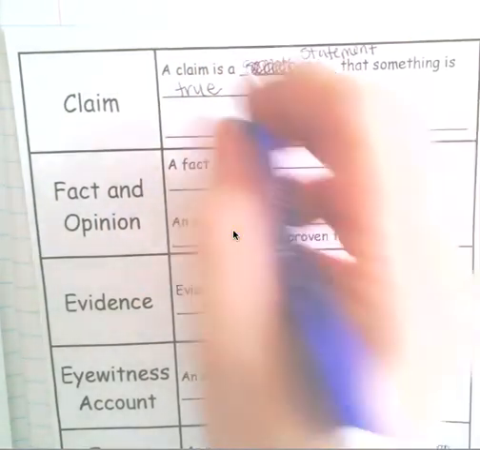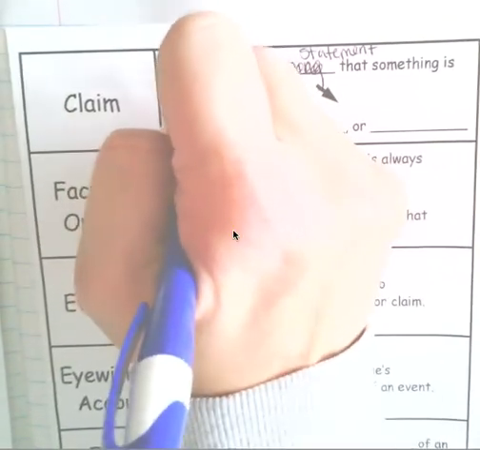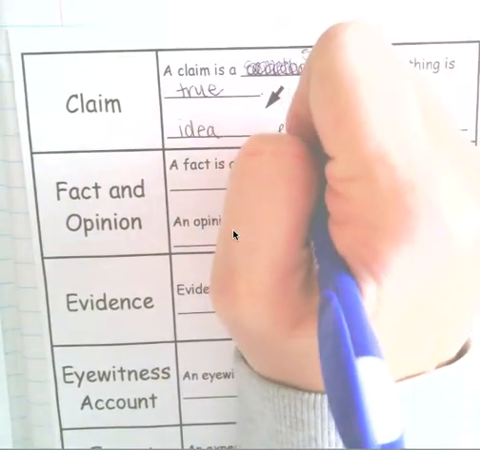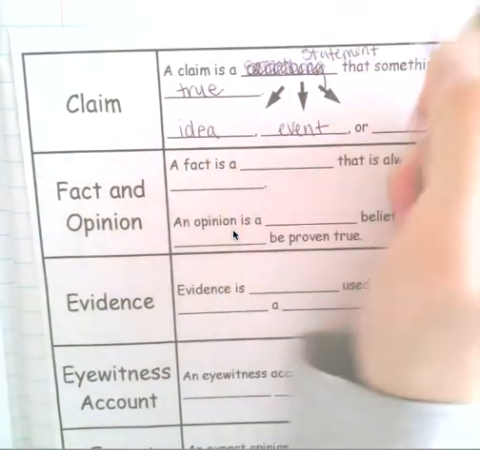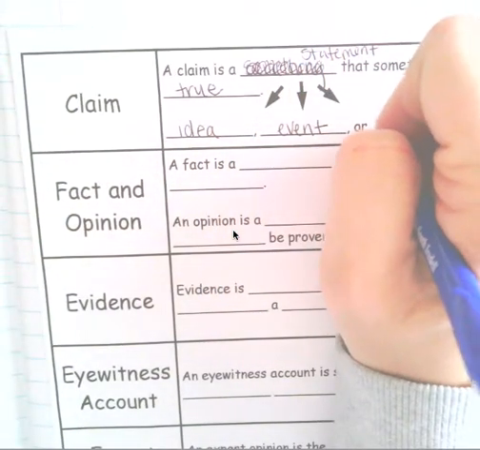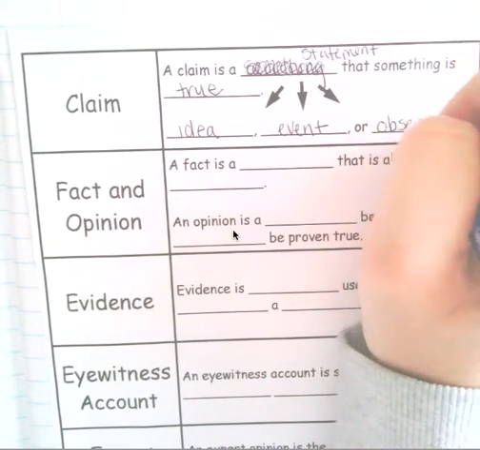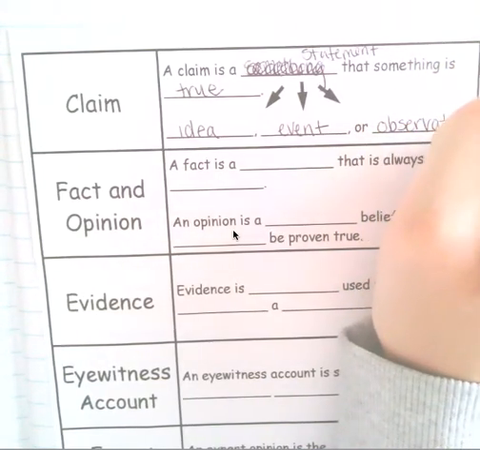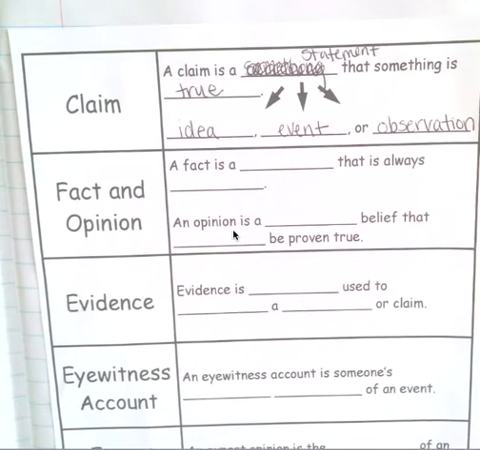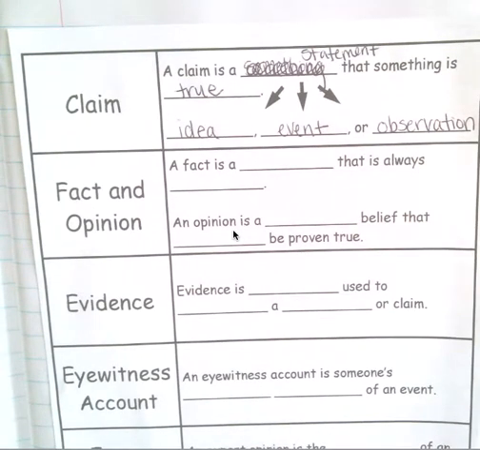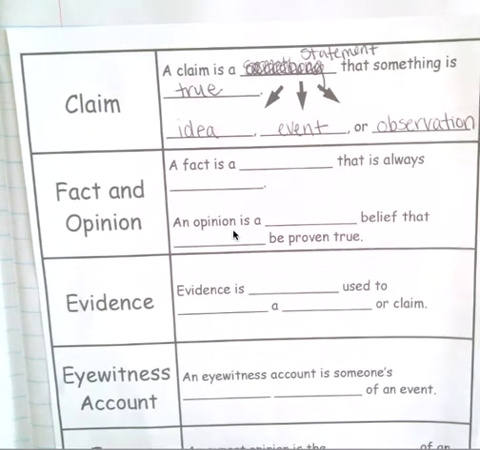Typically we're talking about an idea, an event, or an observation. An observation is something somebody observes or sees. A lot of times somebody will claim that they saw something, and then they would be able to give us some kind of evidence that they did indeed see it, or that what they're saying they saw did happen the way they are saying it happened.